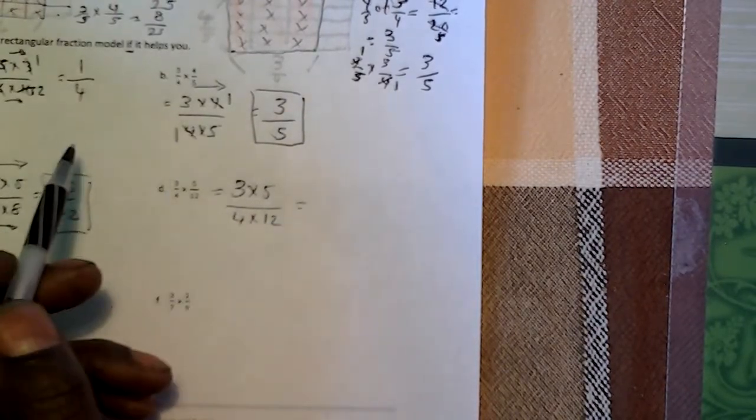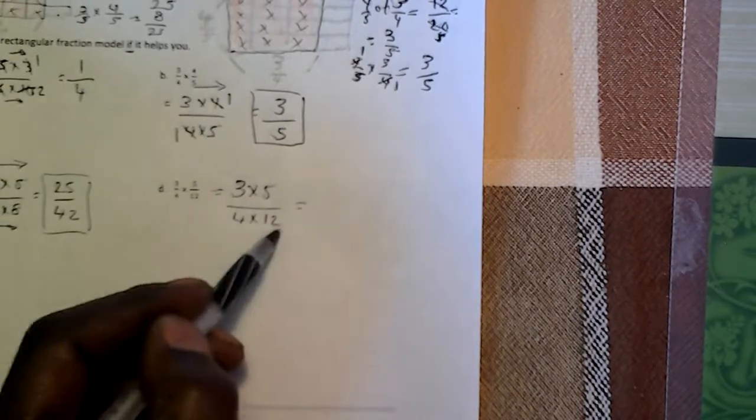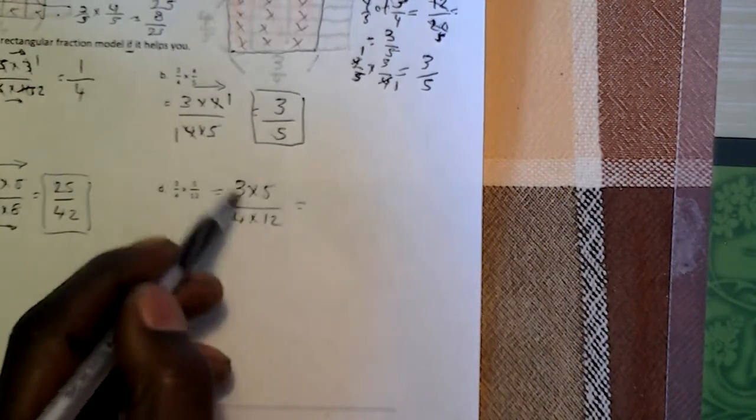So let's rewrite it. So that equals 3 times 5 divided by 4 times 12. Okay, so can we reduce? Well, let's look at the 4 and the 5. No, we can't because they don't have a common factor, but let's look at 3 and 12. Well, we know that 12 is divisible by 3, right?